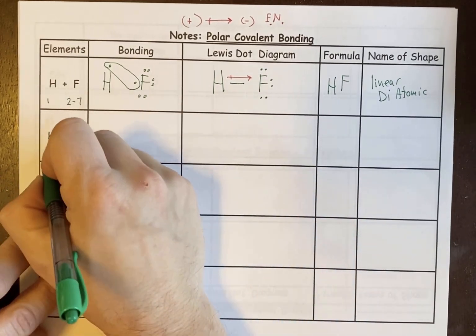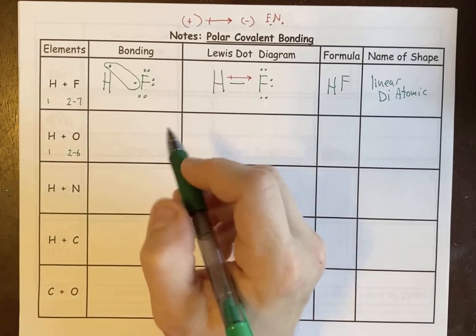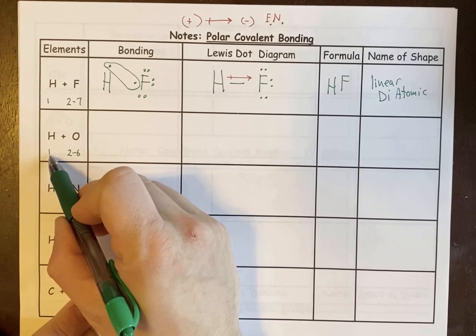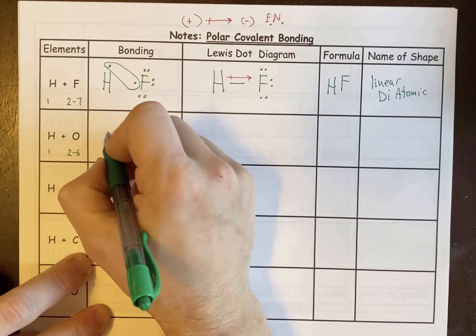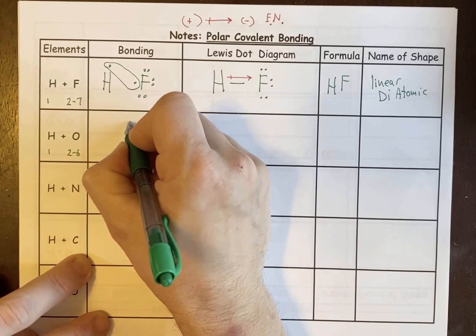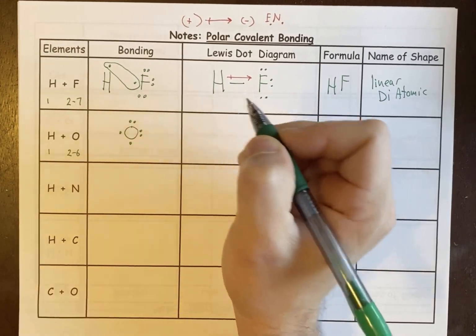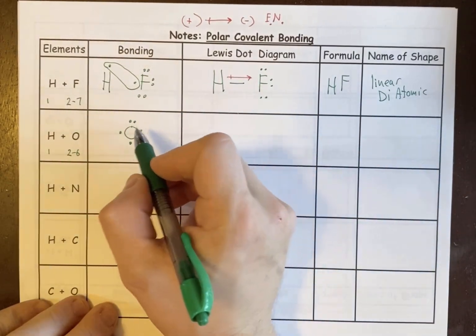Next one, H is 1, O is 2, 6. Even just looking at this, oxygen needs to gain 2 in order to be stable. Hydrogen only needs to gain 1 in order to become stable. So you're going to need more than 1 hydrogen to make an O stable. So I'm going to draw O first, because O needs more bonds, so I'm going to put that one in first.